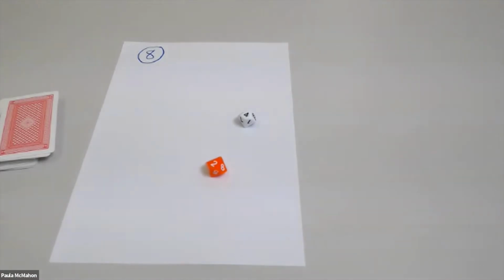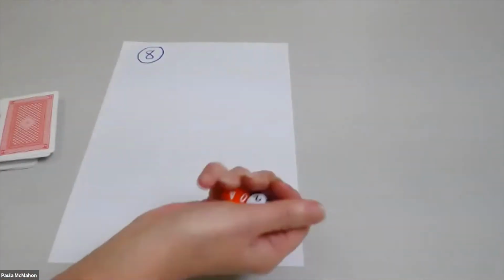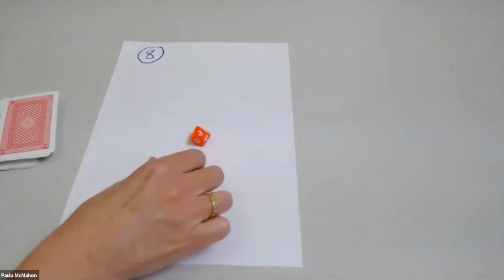Okay, so my magic number is 8. And I'm going to ask if we could get Sarah Ellen. If I can get Sarah Ellen, you're going to play with me this time, Sarah. Don't stress, no pressure, promise. I'm going to roll the 2 dice for you, Sarah. I'll tell you what numbers you've got.